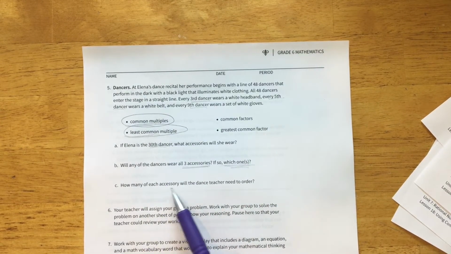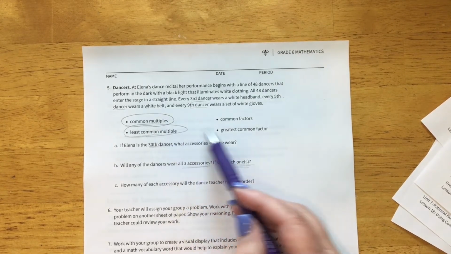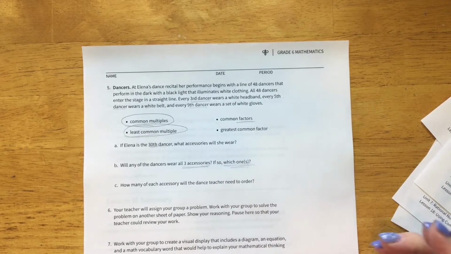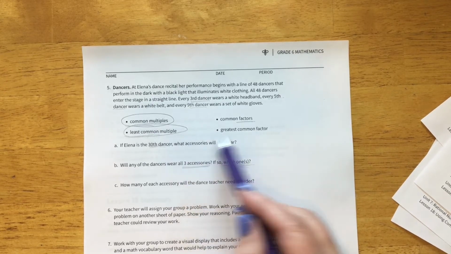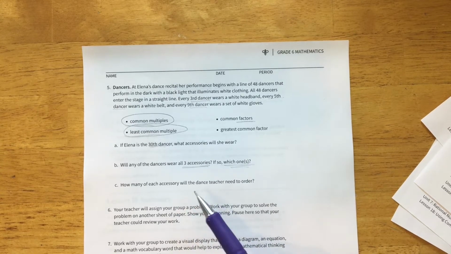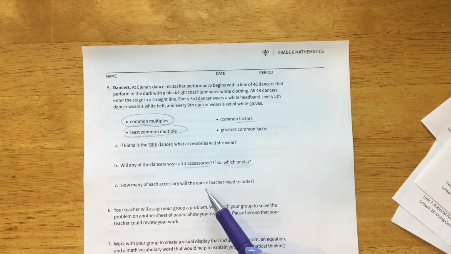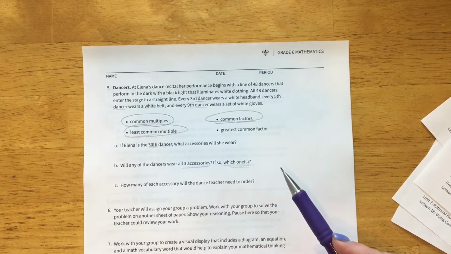How many of each accessory will the dance teacher need to order? This one will actually need some factors, won't it? This is very similar to that first problem we did in order to answer how many packages, right? This is kind of like that. We have to figure out, okay, if we have this many, how many of those headbands will we need to buy? Or how many of those white gloves will we need to buy? So I think we're also going to need factors for this one as well.